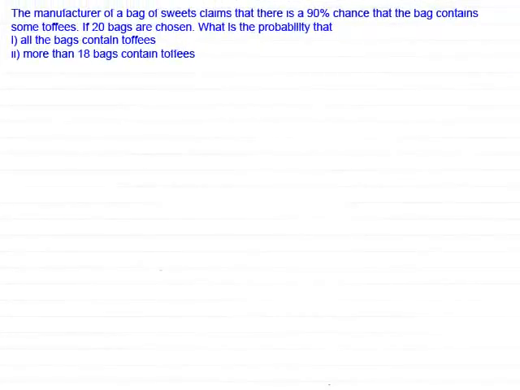Hi, welcome to this tutorial on the binomial distribution. Now, this is the third one in the series, and in this I'm going to show you how to calculate various probabilities from binomial distributions. I'm assuming that you're familiar with what a binomial distribution is and also how to work out the probability of r successes. If not, please go back and look at my first two tutorials.